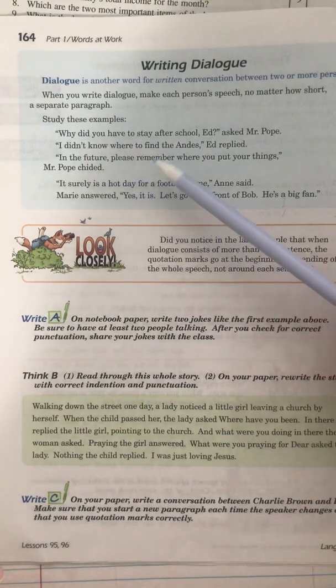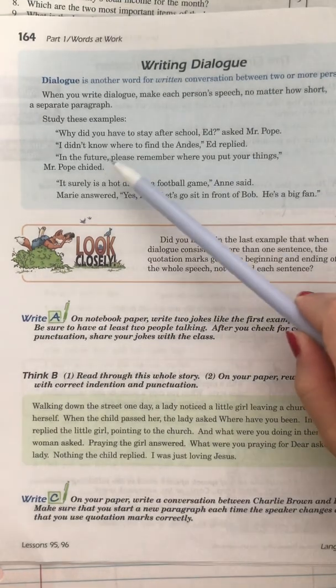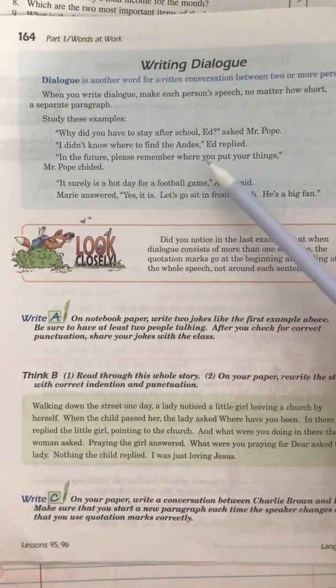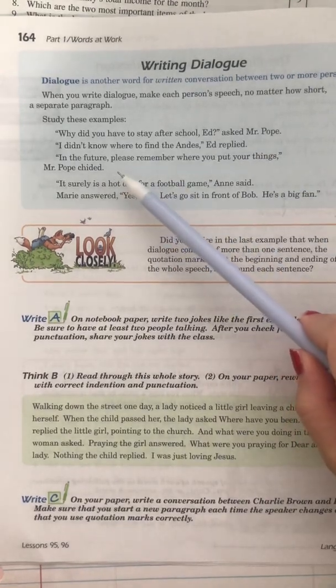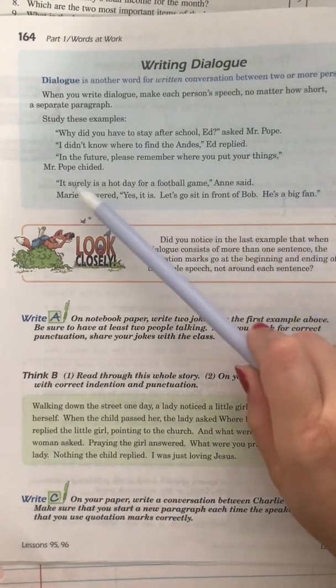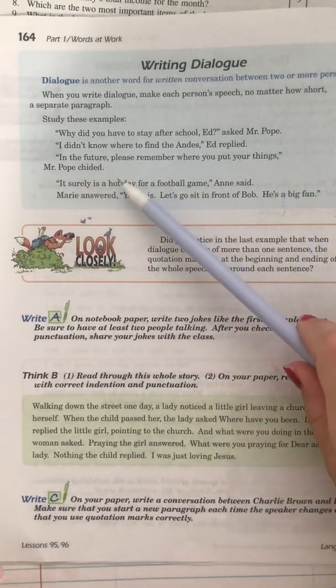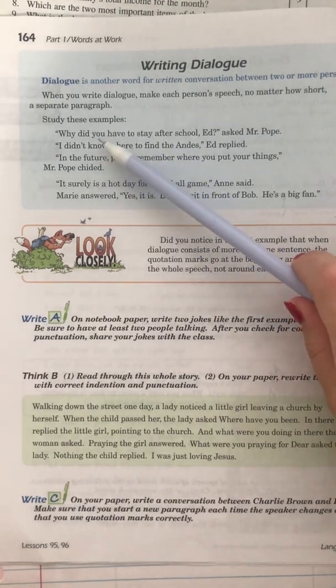"Why did you have to stay after school, Ed?" asked Mr. Pope. "I didn't know where to find the Andes," Ed replied. "In the future, please remember where you put your things," Mr. Pope chided.